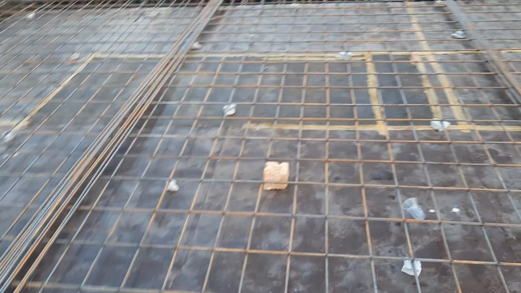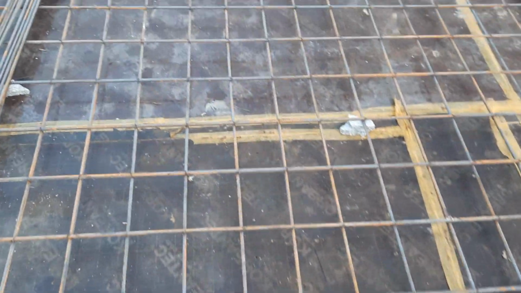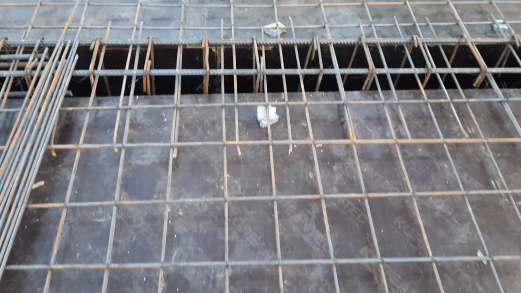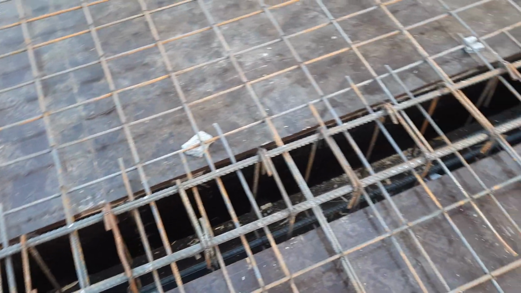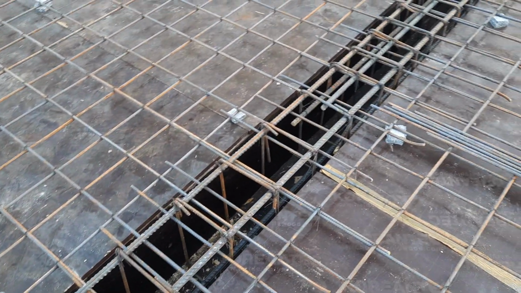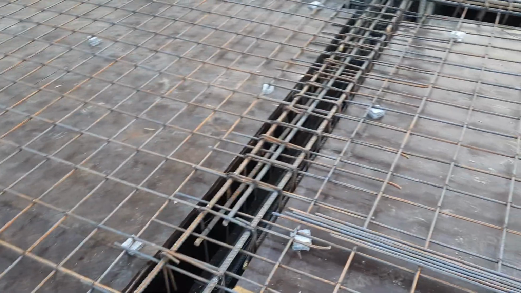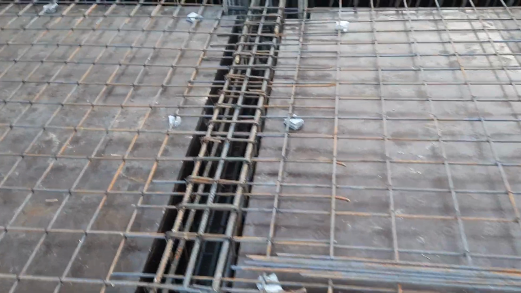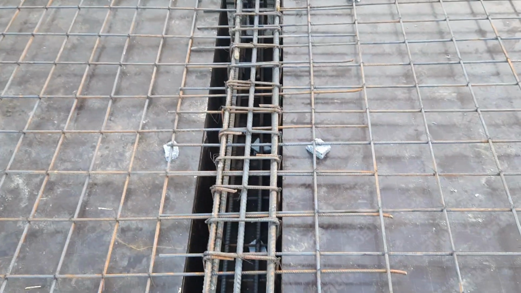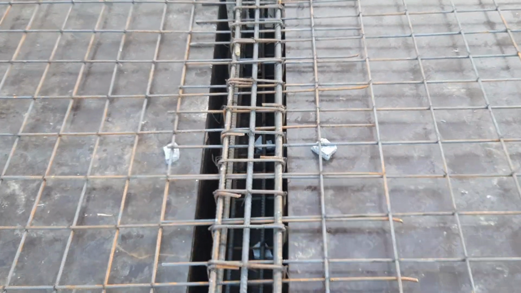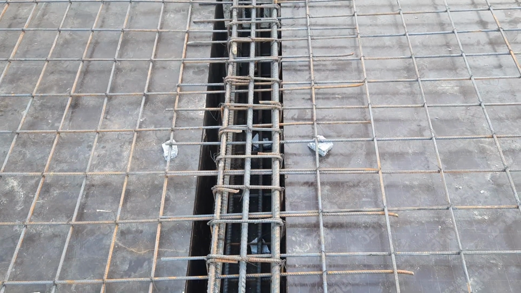Let me show you the other section. Here you can see the spacing is about 8 by 6 inches. As you can see the lapping. Look at here. You can see the concrete cover.